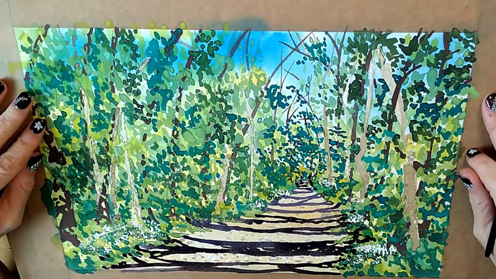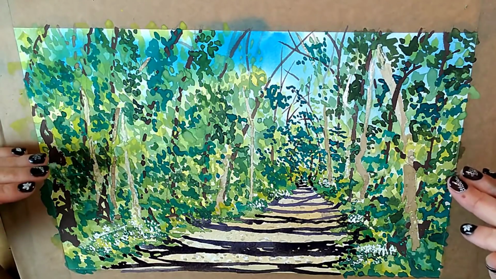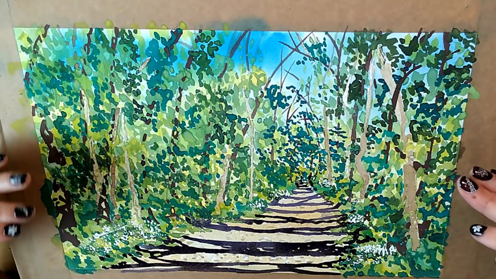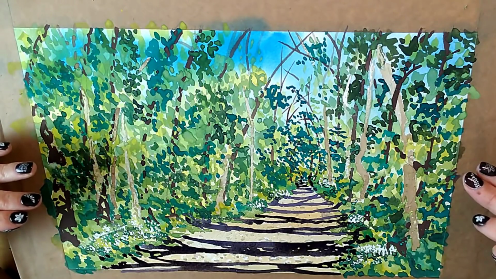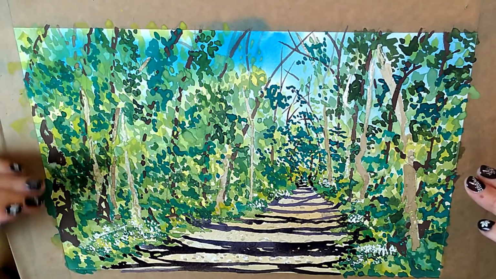So really happy with this painting. It's almost finished. I've put all the main elements in, but there are one or two little areas that I just want to look at, that I just need to adjust before I finally sign off on this painting. So let's look at any areas that just need a bit of adjustment before we finish off.